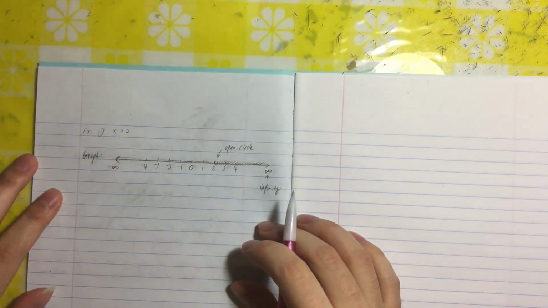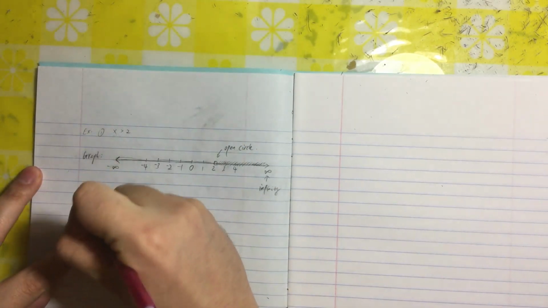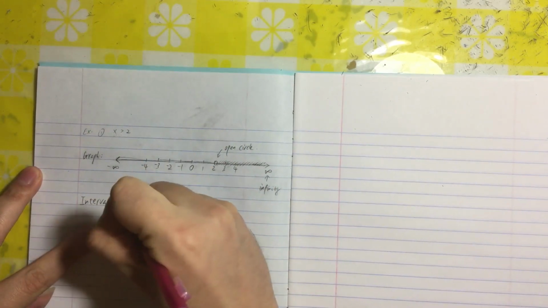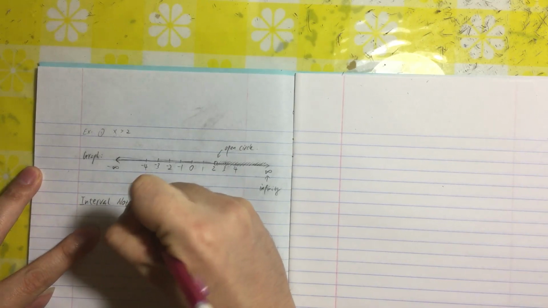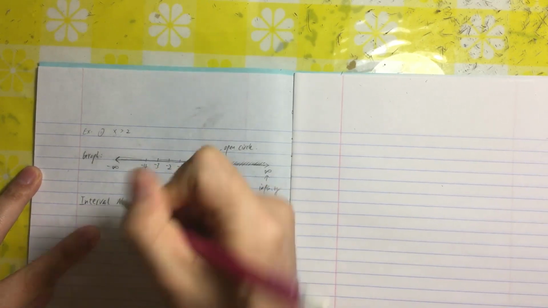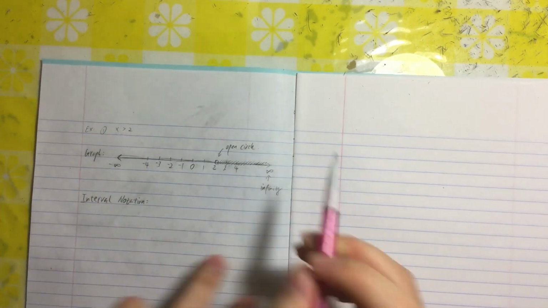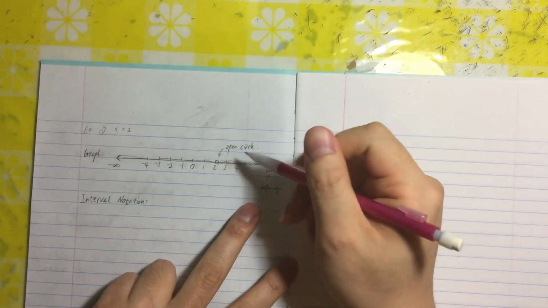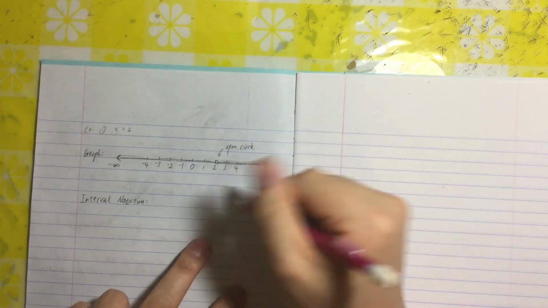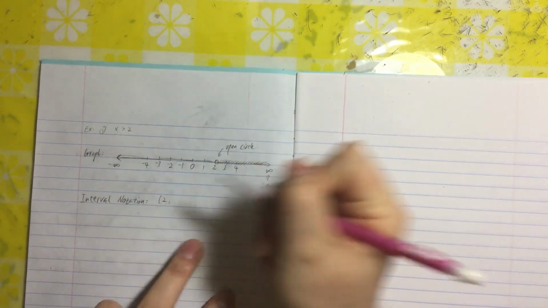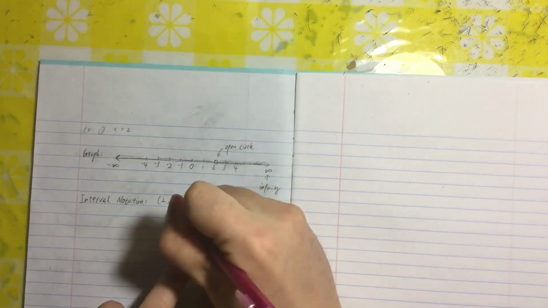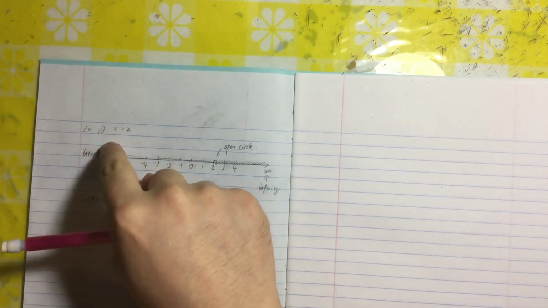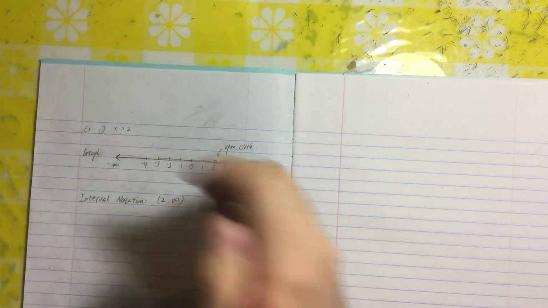Next, let me show you the interval notation for this inequality. How do we write this inequality in interval notation? For interval notation, look at the graph. In the graph, the shaded region is from 2 to infinity. In this region, the left endpoint is 2. The right endpoint is infinity. So that's the interval notation for this inequality.